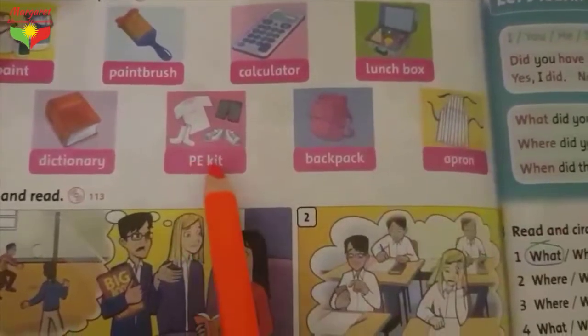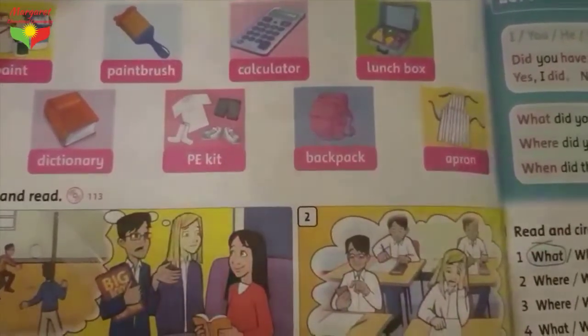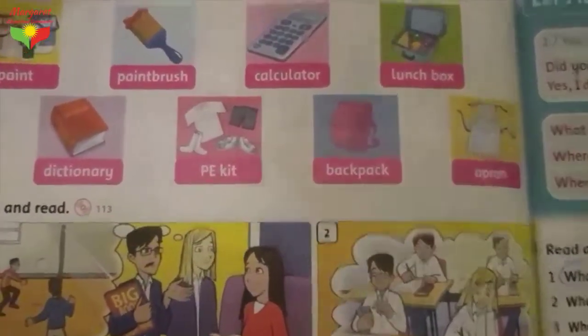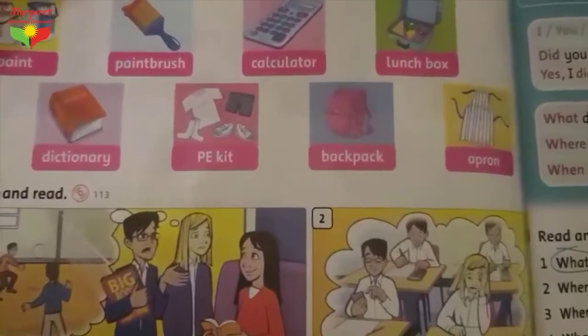And for this word PE kit, you can ask, did you have your PE kit? Yes, I did. No, I didn't. Okay?